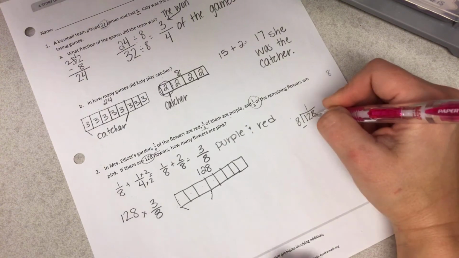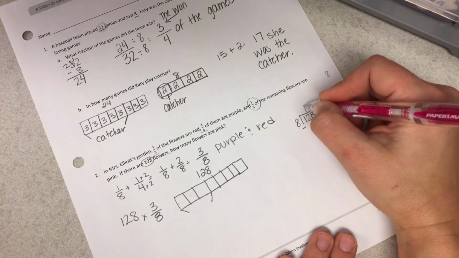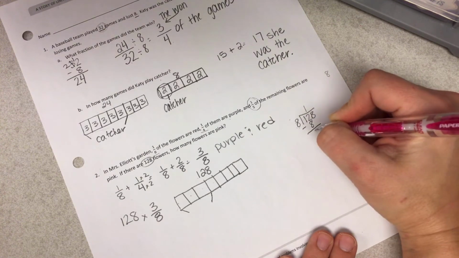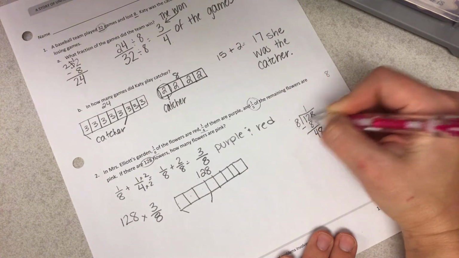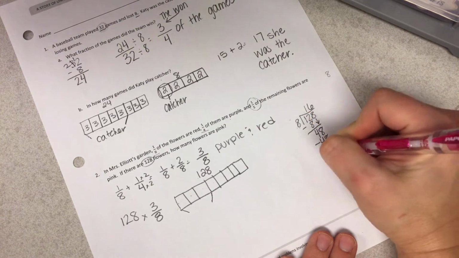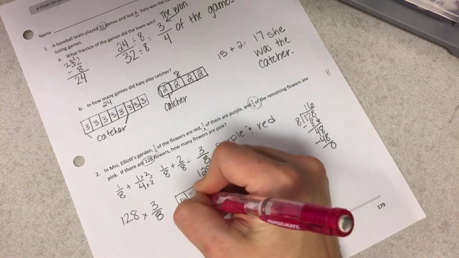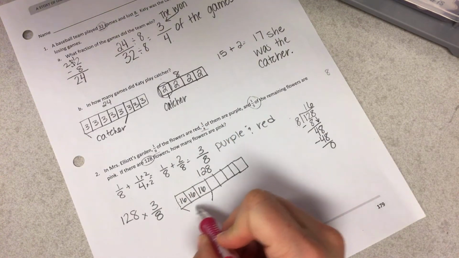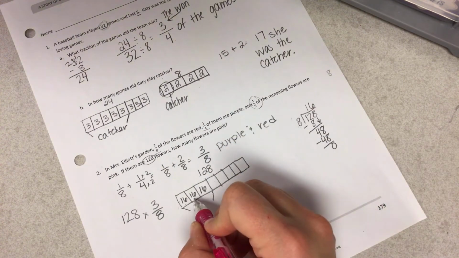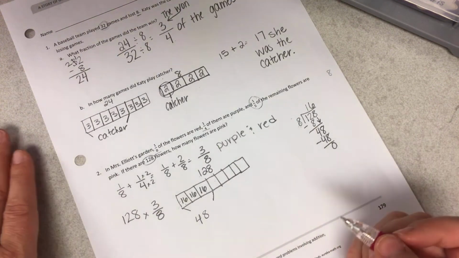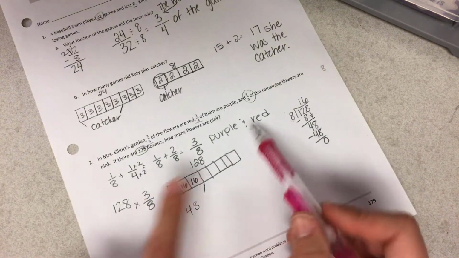I'm thinking way ahead. So 8 goes into 12 one time, subtract 8. 12 minus 8 is 4. Bring down my 8. 8 goes into 48 6 times. Minus 48 equals 0. So each of these is going to be 16. Now 16 plus 16 plus 16 gives me 48. So 48 of the flowers are purple and red.